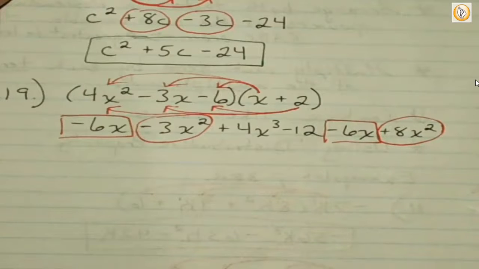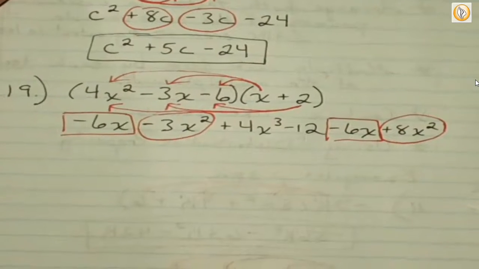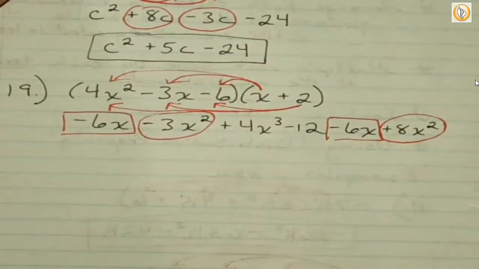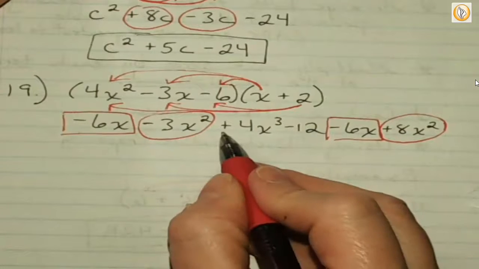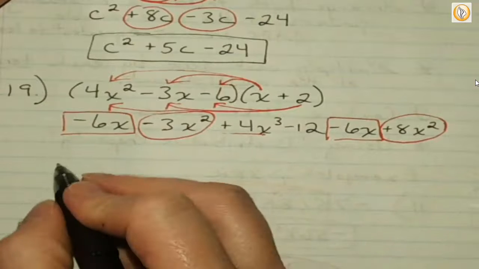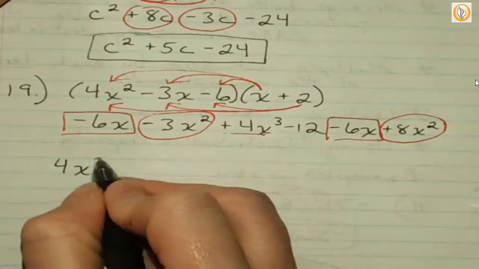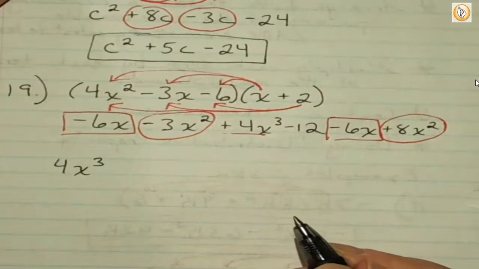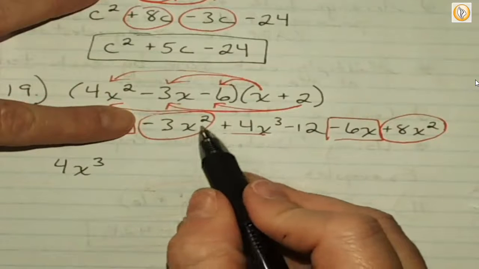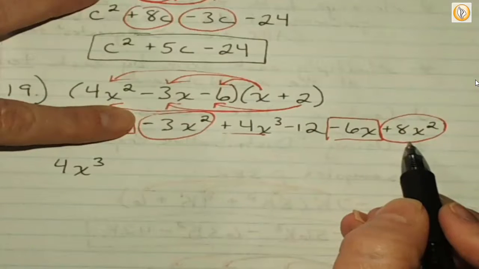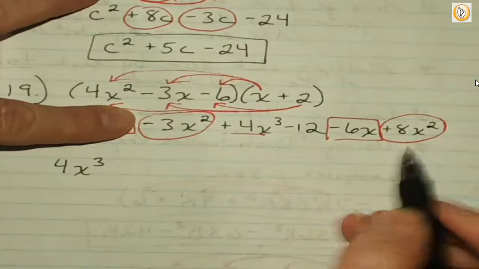Cecilia, are there any other terms that can be combined? Okay, so because we need to do it in descending order, I'm going to start with this one. So I have 4x cubed. Now, let's see. Cecilia, what is negative 3x squared and 8x squared? 5x squared.